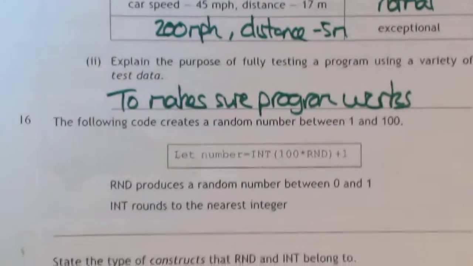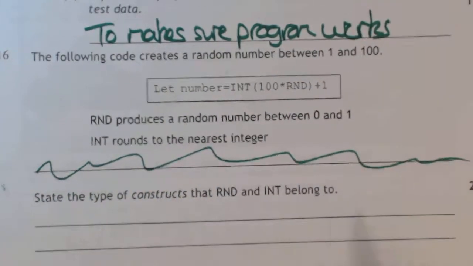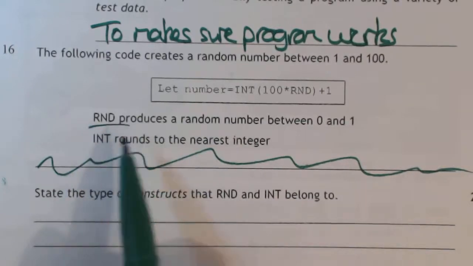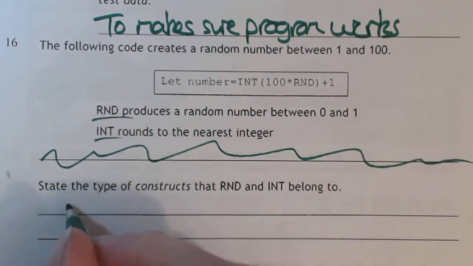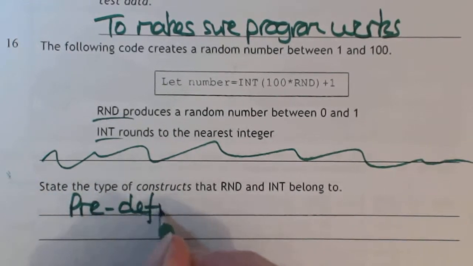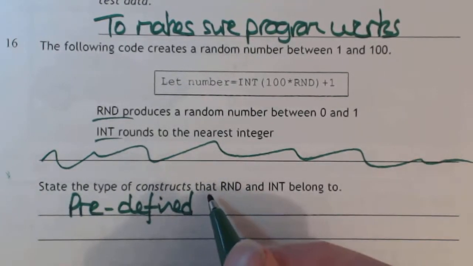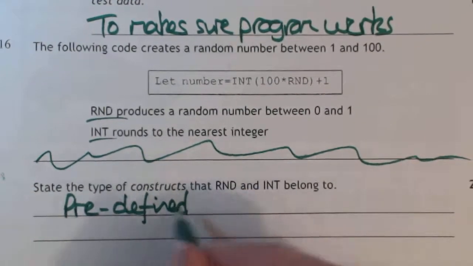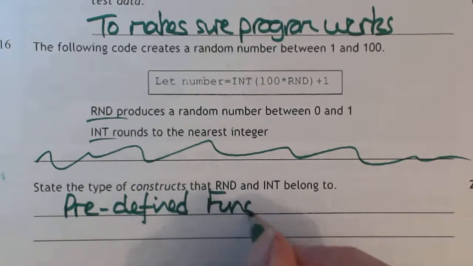Right, and we've got these. This line shouldn't be there in the first place. But you've used some of these functions before. You've done random, generating a random number, and these are called predefined functions. That just means that the folk that made Visual Basic made these functions for you to use. Predefined functions.